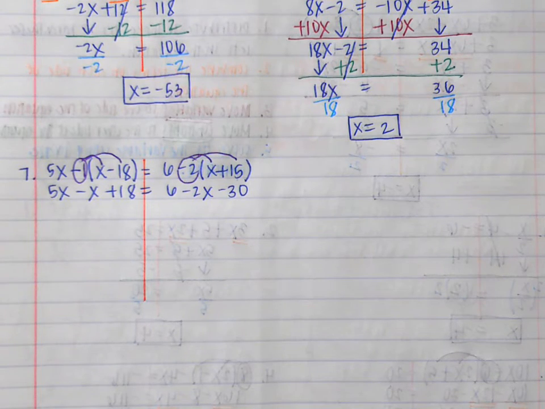Okay, I want you guys to do the next step on your own. Do the next step on your own here. If you need to look back at your notes, look back at your notes, but pause me here. Try this on your own.